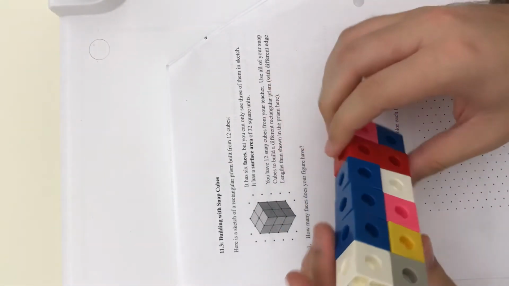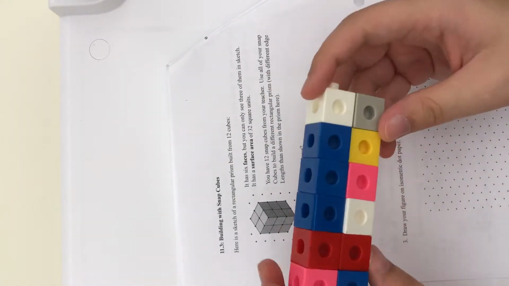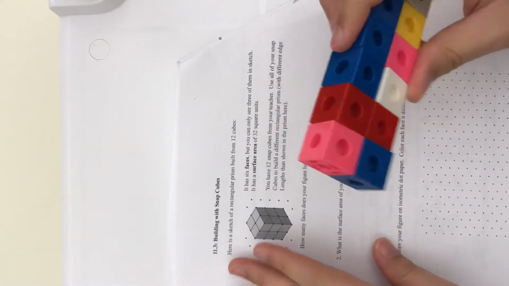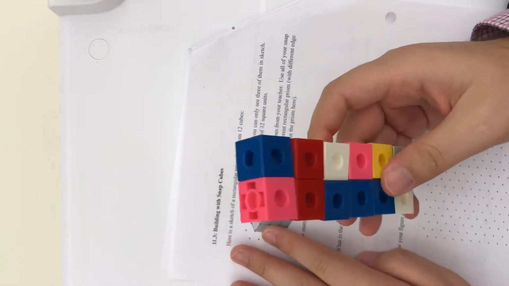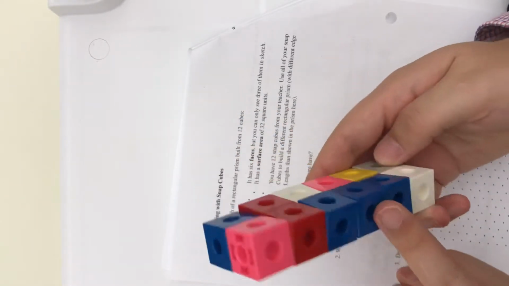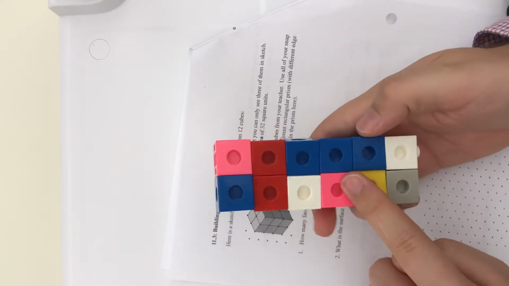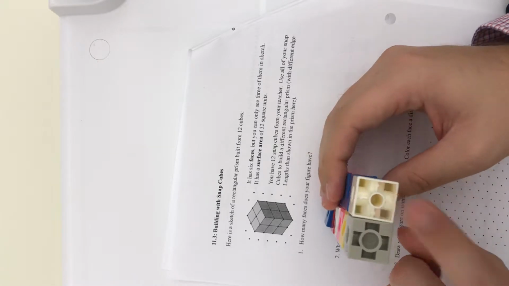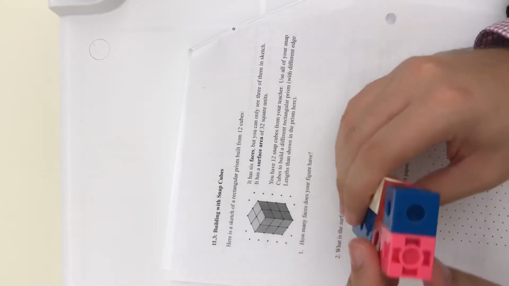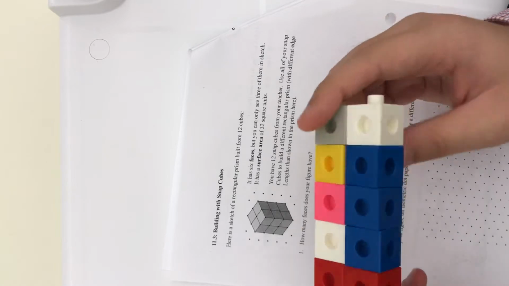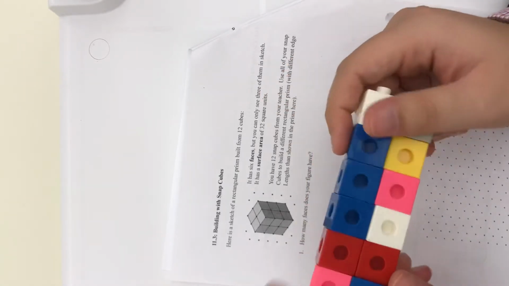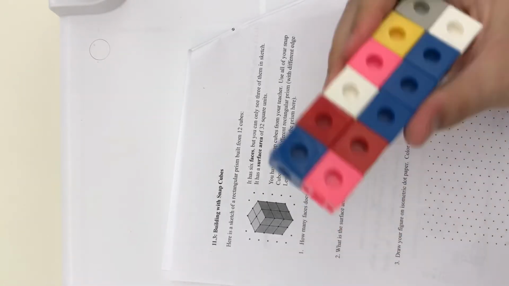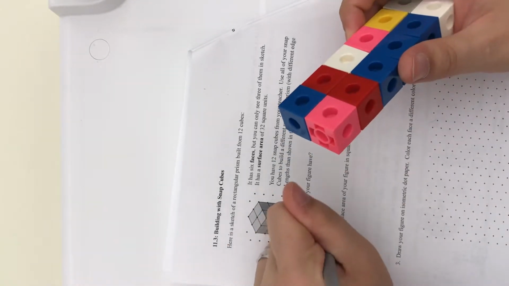Right, so I've built a different rectangular prism. There's a total of 12 cubes. Now we're asking the first question: how many faces does this figure have? Well, there's 1, 2, 3, 4, 5, and 6, because a rectangular prism has a top, a bottom, a side, a front, and a back. It depends on the view that you're looking at, but it has 6 faces.